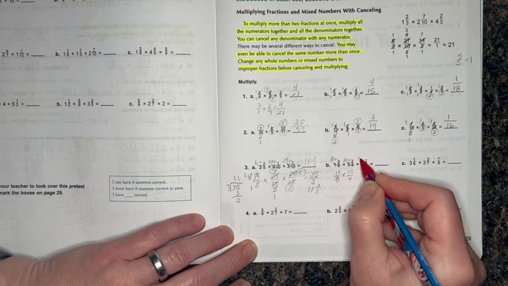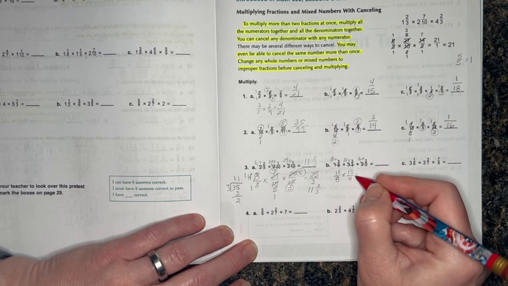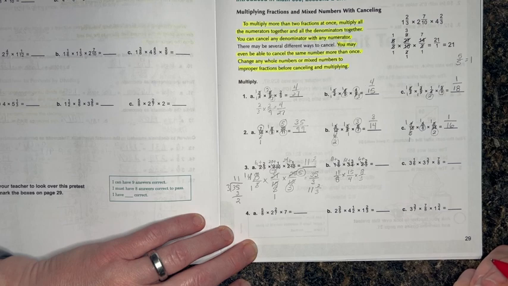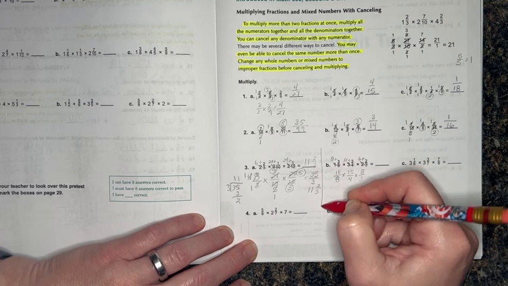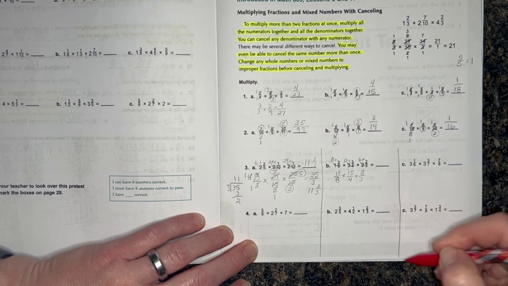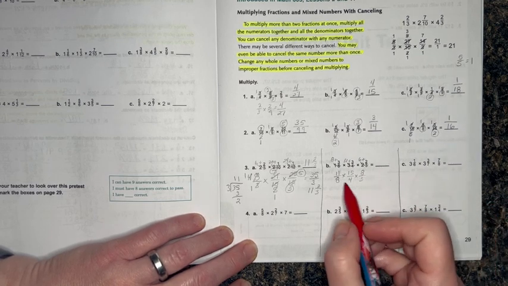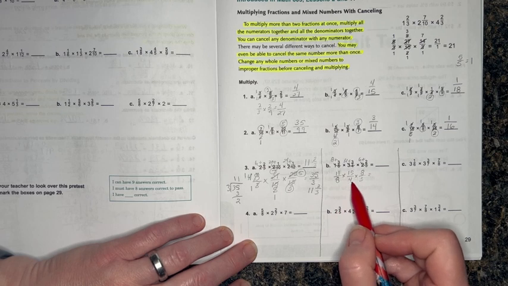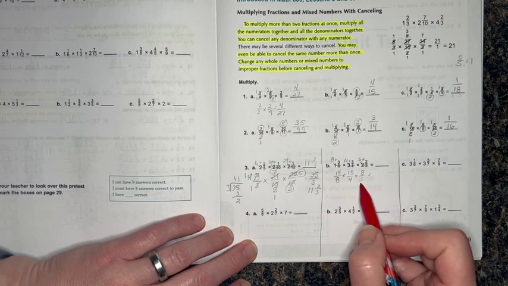3 times 2 is 6, plus 2 is 8 thirds. Okay? I gotta kind of split these up so I don't run into anybody else's space. All right. Now we can start 11/8 times 15/4 times 8 thirds.